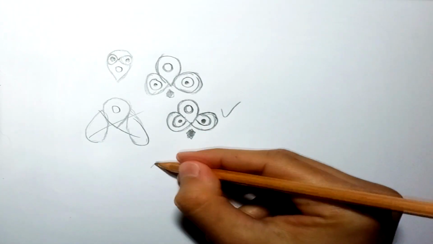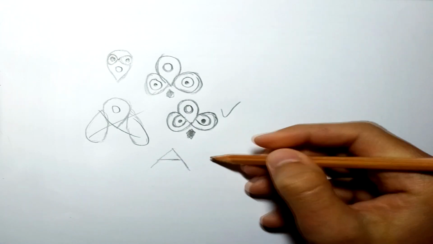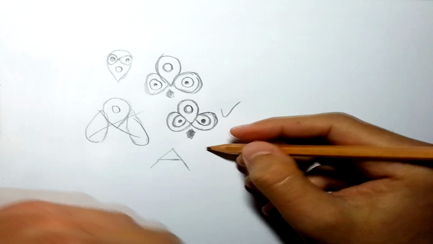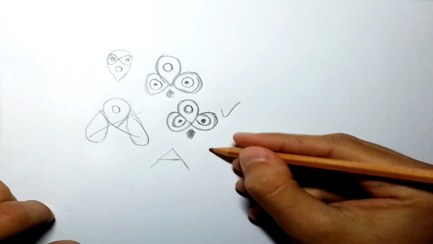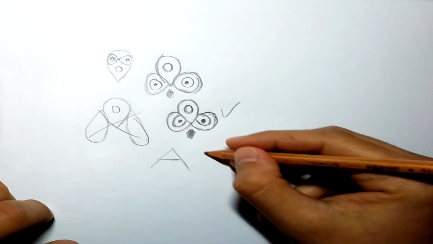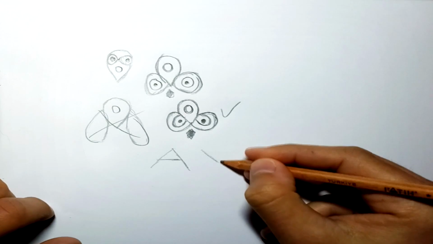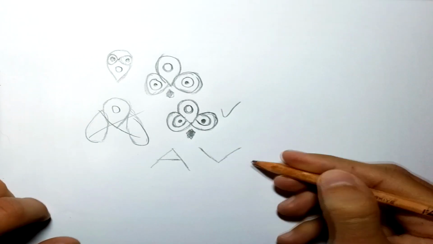We have the letter A. Let's try and integrate some elements. We can try the base of the eyes for the owl. Something like this.